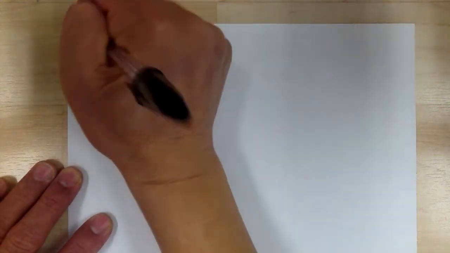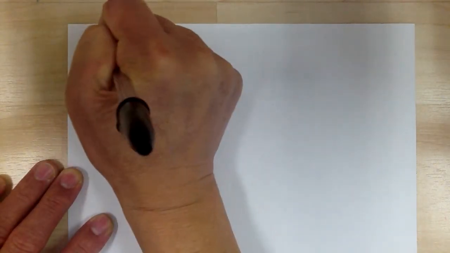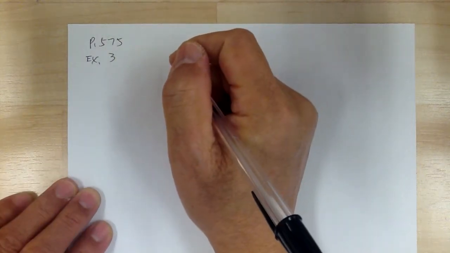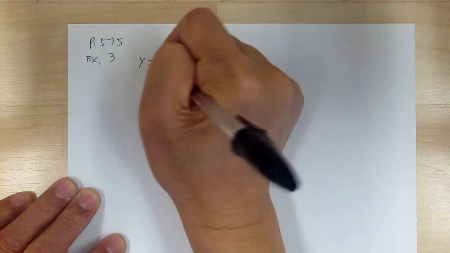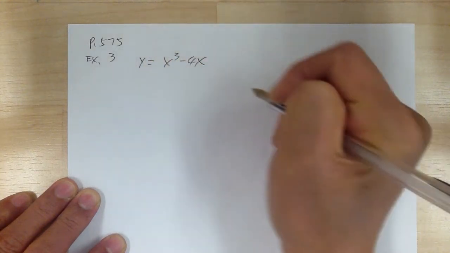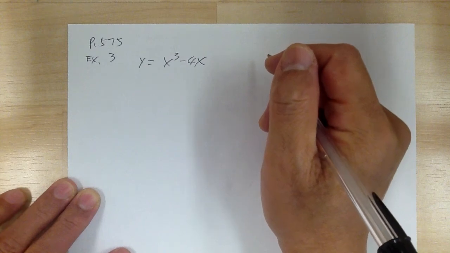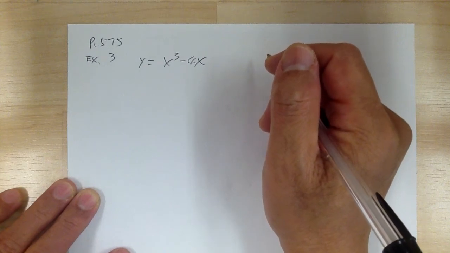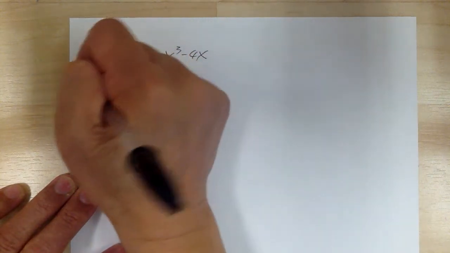Okay, so now let's go to page 575. Example 3 says find the x and y-intercept for y equal to x cubed minus 4x. So you're looking for the x and y-intercept. Let's find the x-intercept.